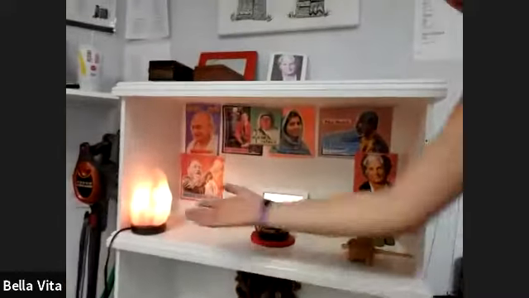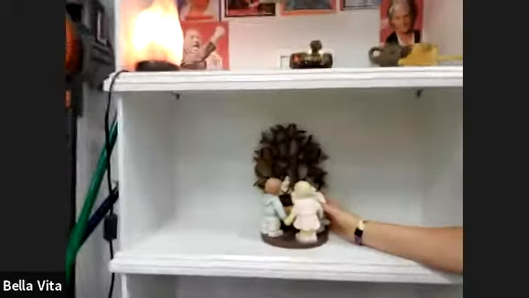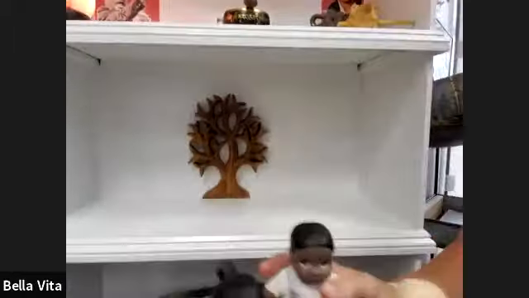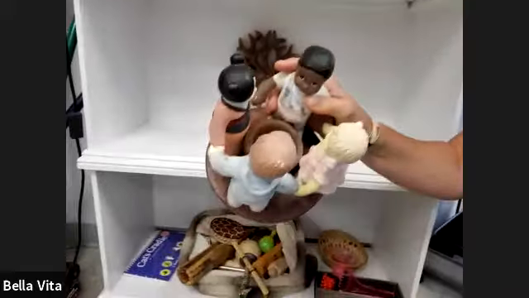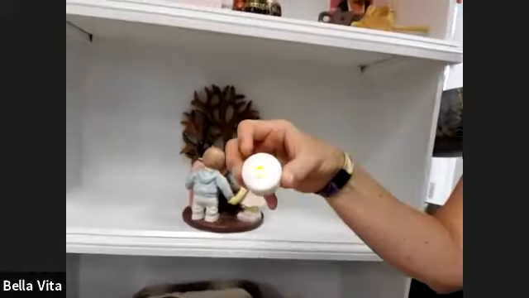Oh, Miss Roshi wants to make sure I show everybody this beautiful area. We're very, very proud of this. This is a peaceful area, and this is a beautiful circle that has a candle in it. It's a light up candle. It doesn't have a real one. It's just a pretend candle.